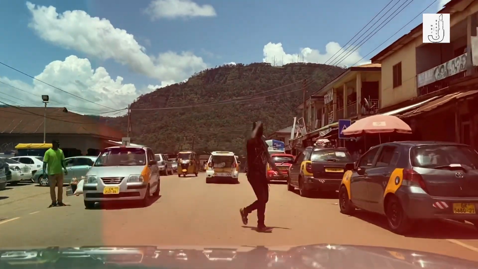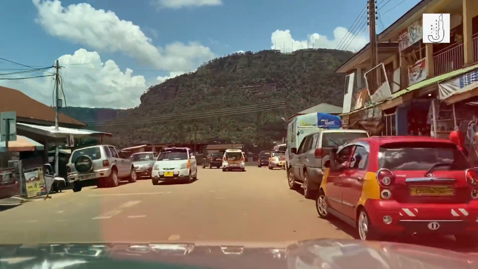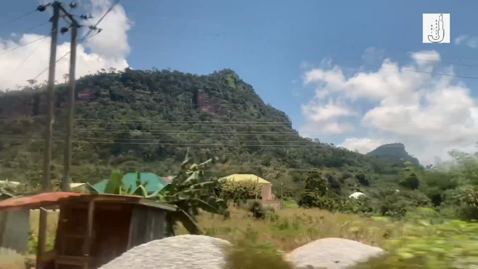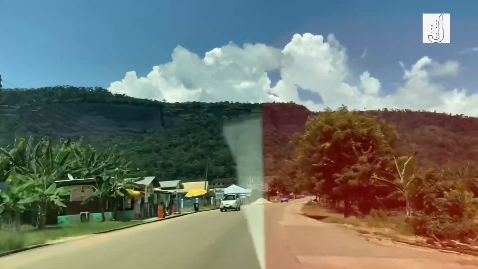As you can see, the mountain ahead of us is part of the Kwahu mountains, and it's a stretch of mountains.